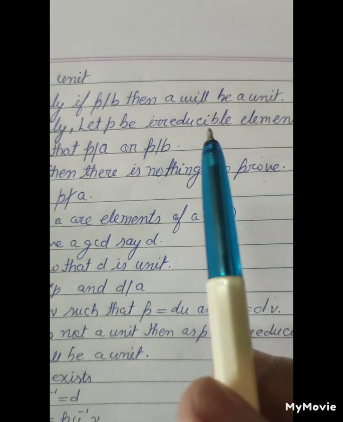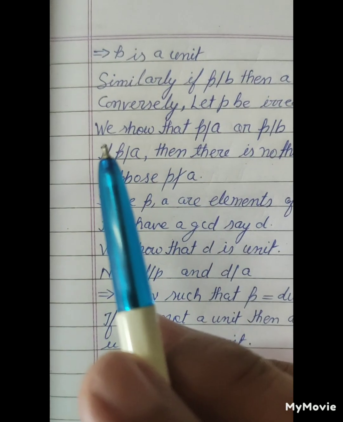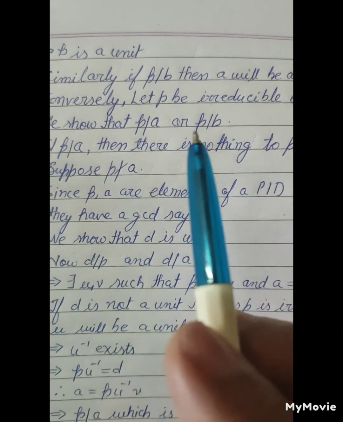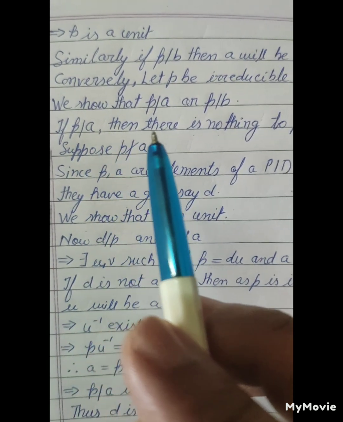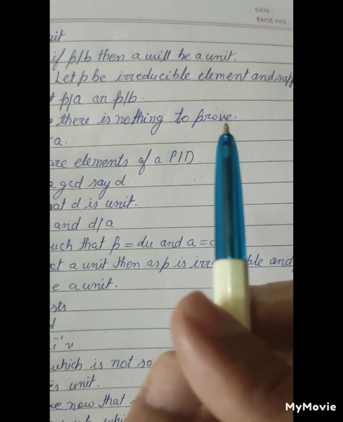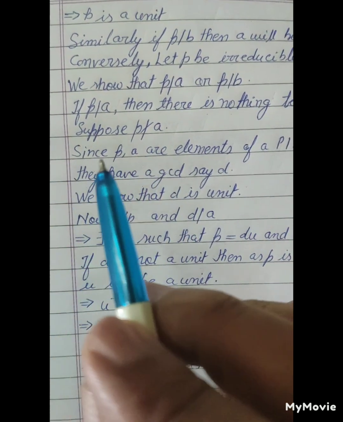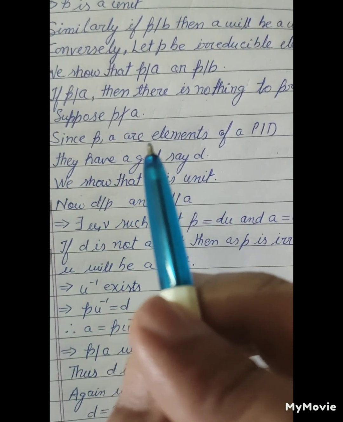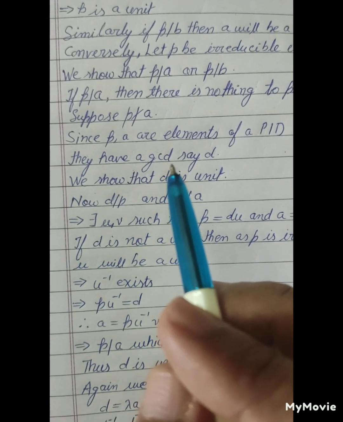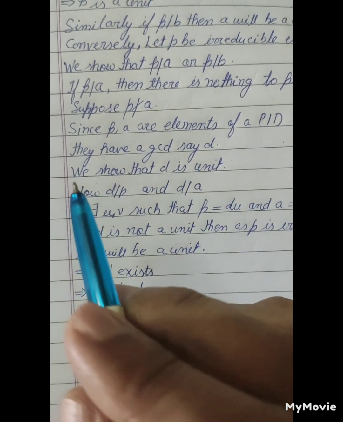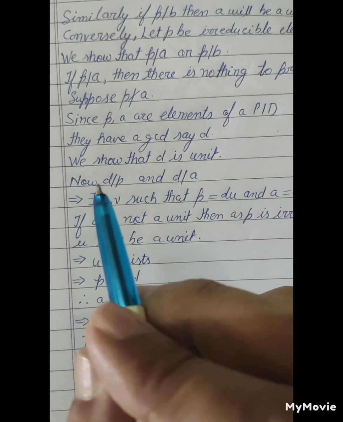Conversely, let P be an irreducible element and suppose that P divides AB. We show that P divides A or P divides B. If P divides A, then there is nothing to prove. Suppose P does not divide A. Since P and A are elements of a principal ideal domain, they have a greatest common divisor, say D. So we show that D is a unit.